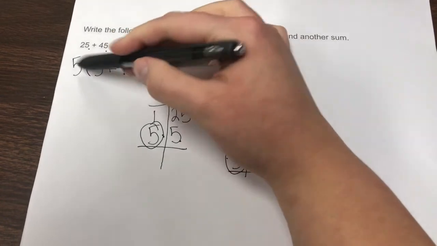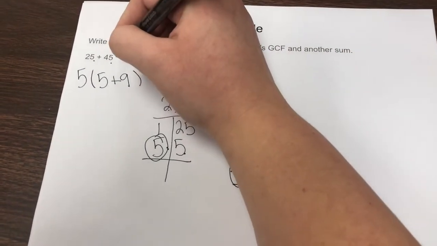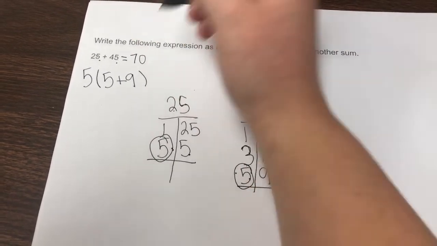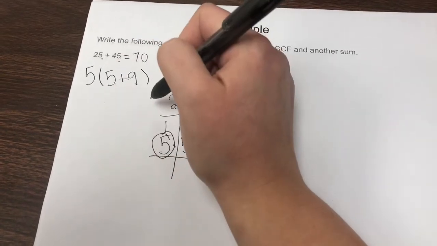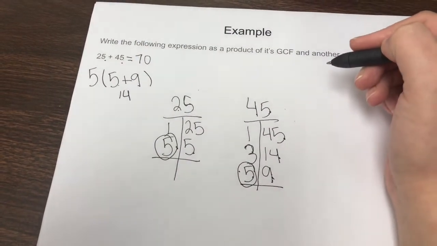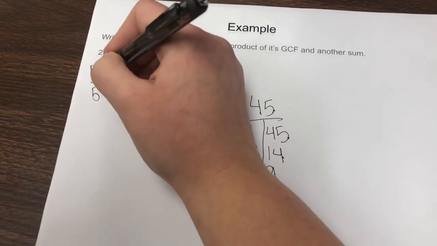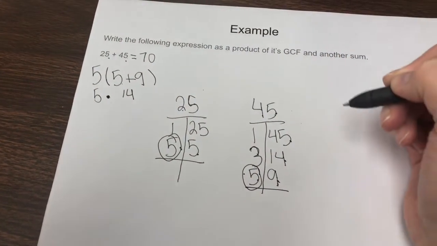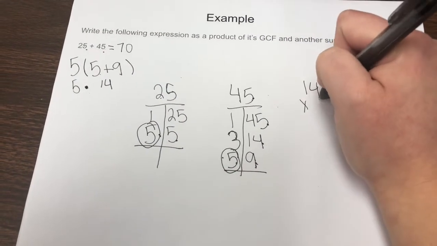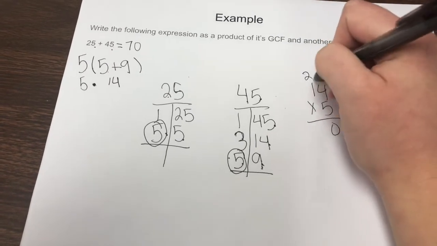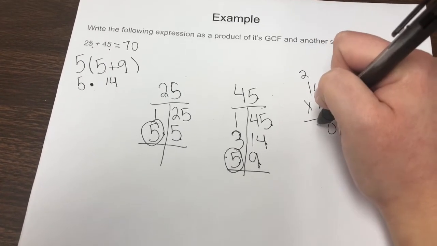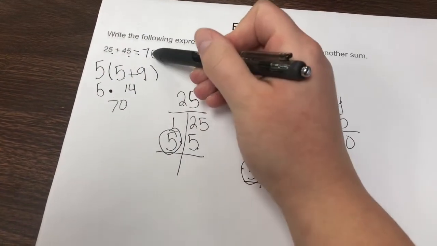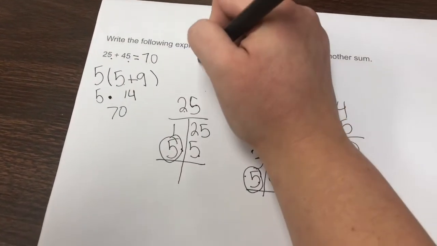So now we have factored out this problem, and I want to show you how that works. 25 plus 45, that's 70. 5 plus 9 is 14. And when you don't have a sign between a number and parentheses, it does mean multiplication. And let's just come to the side and multiply 14 times 5, which is 20. 5 times 1 is 5, plus 2 is 7, 70. So it does equal 70. They both equal 70, so that means these two expressions are equivalent.